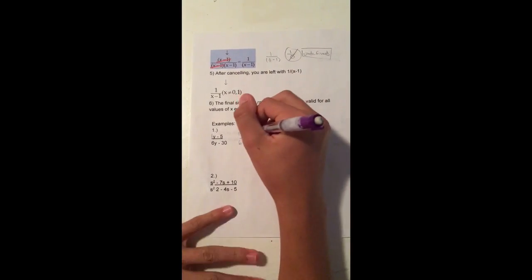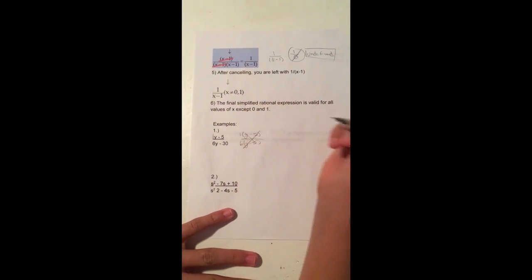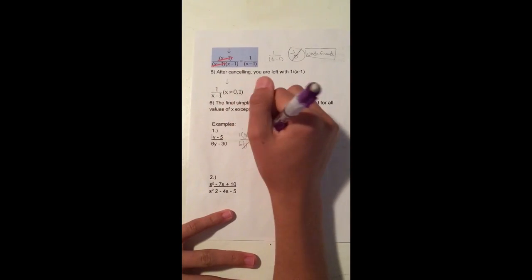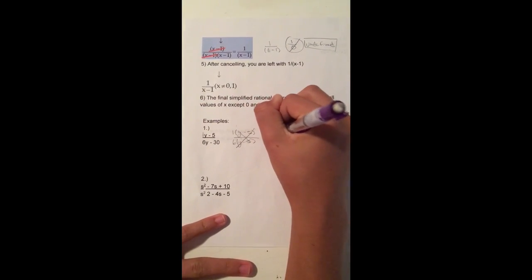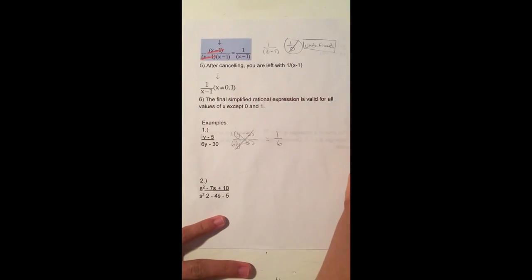And then the next thing you're going to do is cancel these, because it's the same thing, so you just cancel them, because they're just going to end up equaling the same thing anyway. So your final answer is 1 over 6. Alright? That's your final answer. On to the second example now.